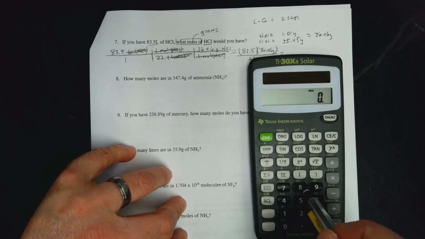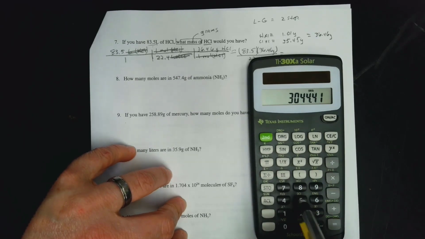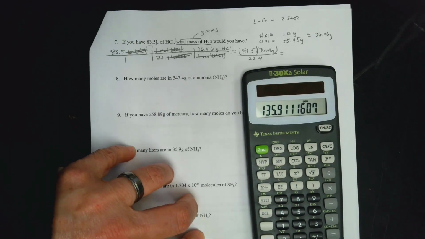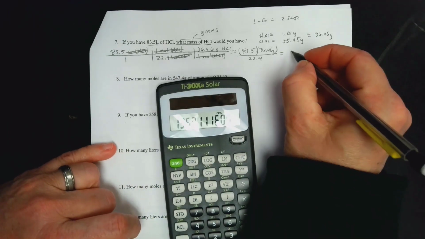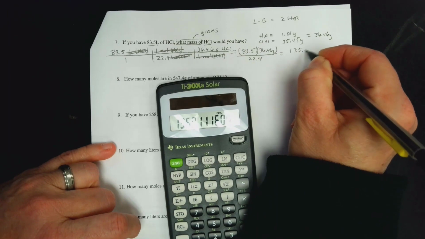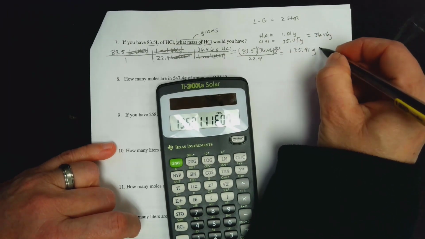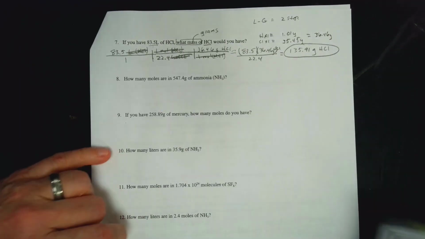So I've got 83.5 times 36.46 equals, and it really is important to hit that equal sign first before you decide to do your division, divided by 22.4, which leaves us 135.91 grams. Oops, I forgot my HCl there. Shame on me. HCl. And that's going to be the answer that I circle.